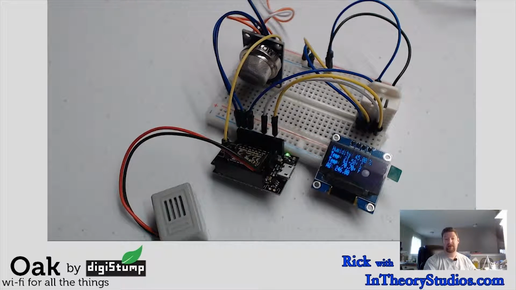Then I started looking into particle.io. The makers of the Oak from Digistump incorporated particle.io, so you can send and receive variables in your Arduino code. It works surprisingly well. It can send a couple times a second if it really wanted to, but I don't recommend it.